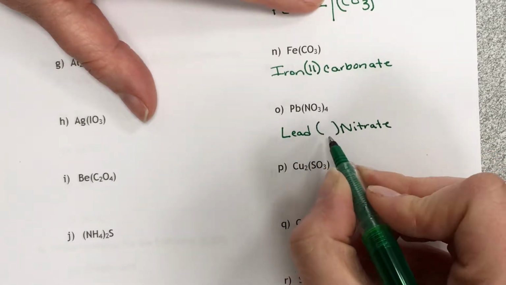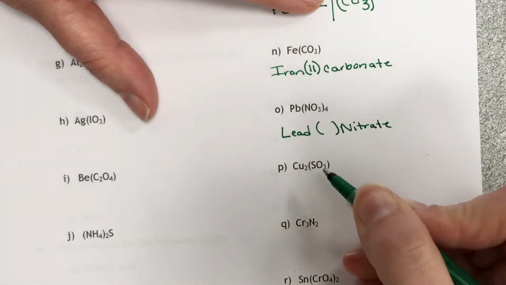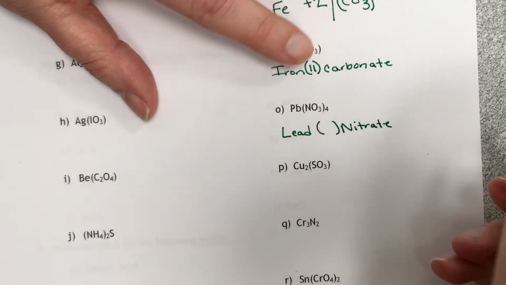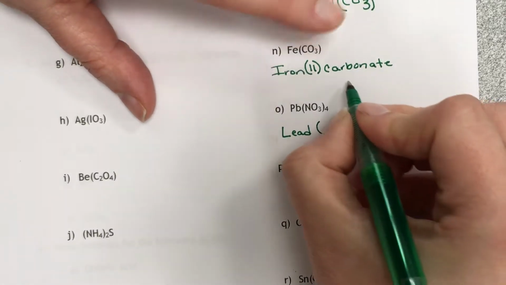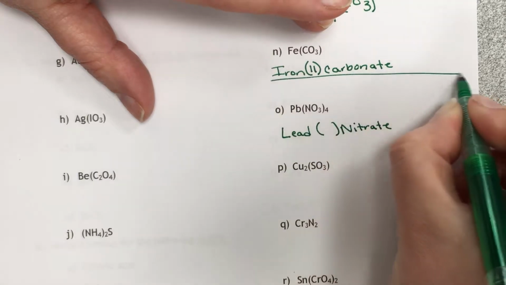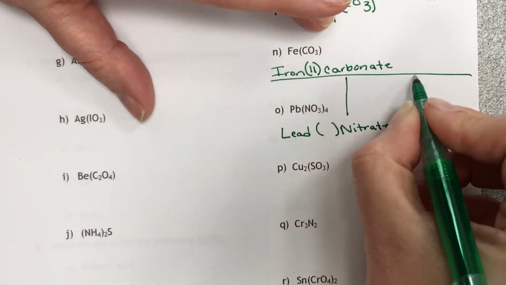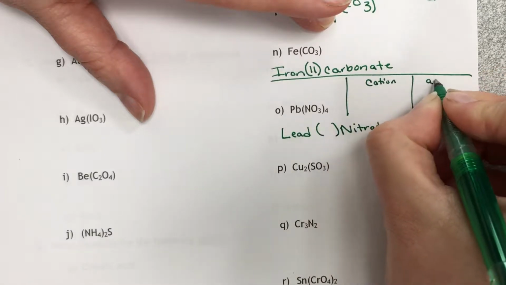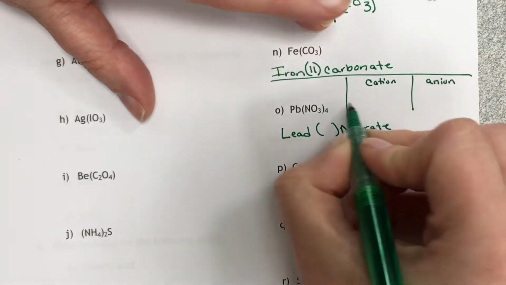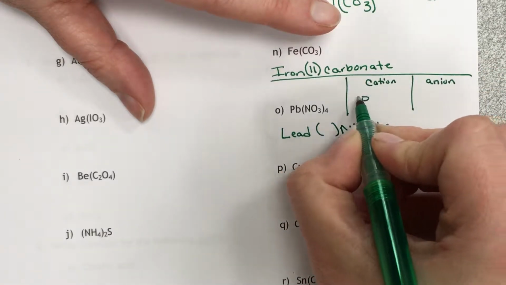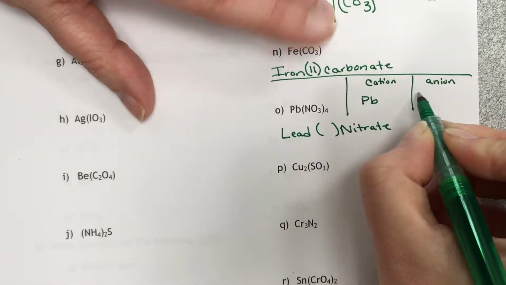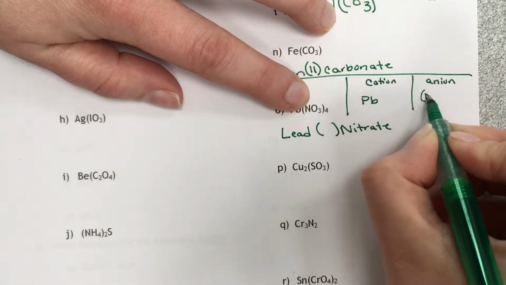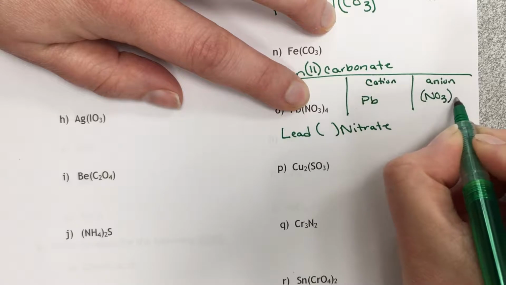I knew we needed a Roman numeral because it had more than one possible charge on the periodic table and it was a transition metal. So now we need to do the whole comparing cation, anion. Our cation is Pb, and we only have one of them. Our anion is NO3, but we have 4 of them.